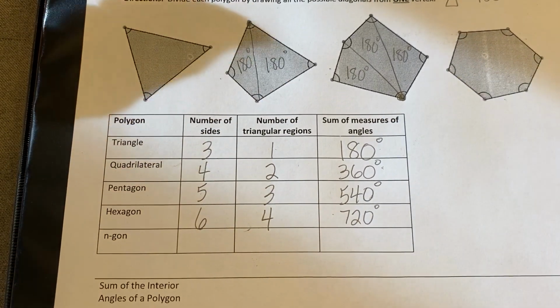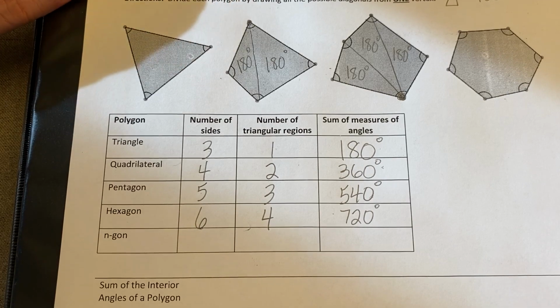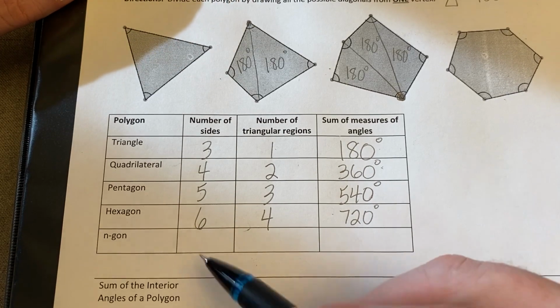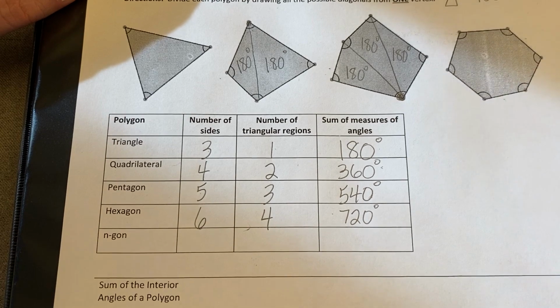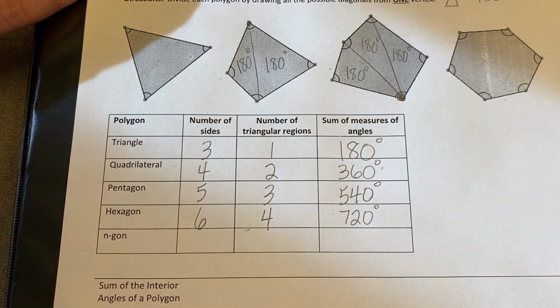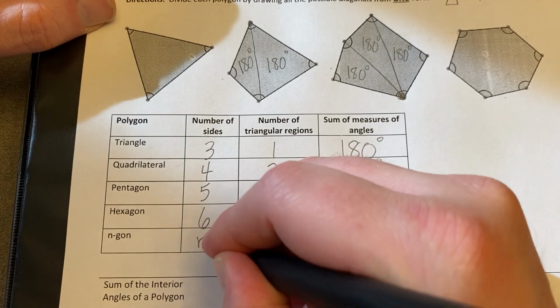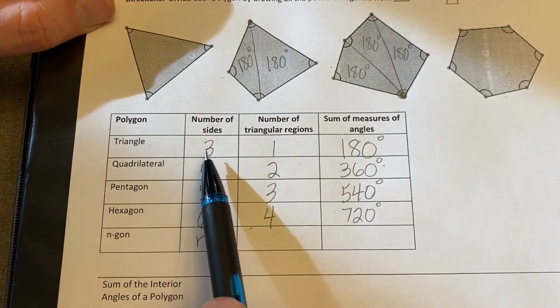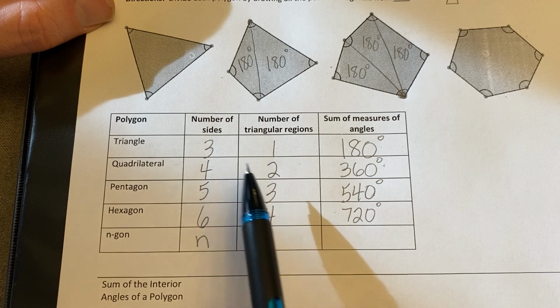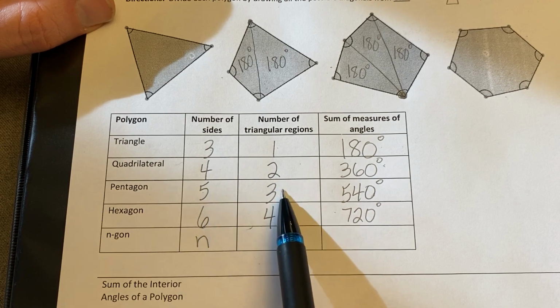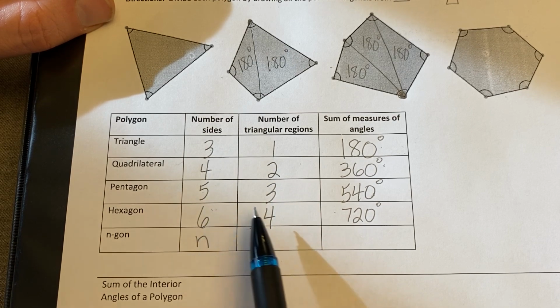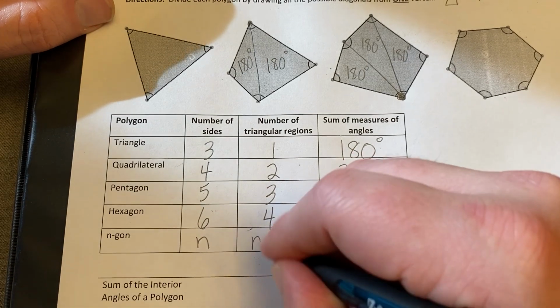So let's think about this in the general case. For an n-gon, really what we're saying here is, what if our figure had n number of sides? We're trying to come up with a formula for this. If I have n sides, look at the relationship between the sides and the number of triangles. If you remember from that worksheet we did earlier, you just take the number of sides and subtract 2. So you go n minus 2.